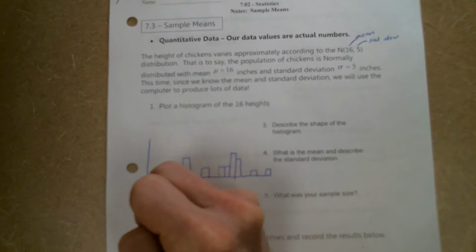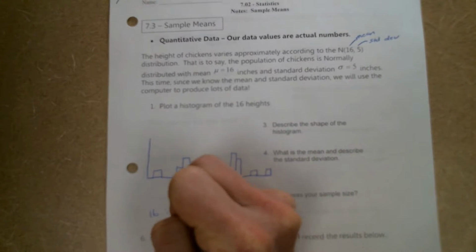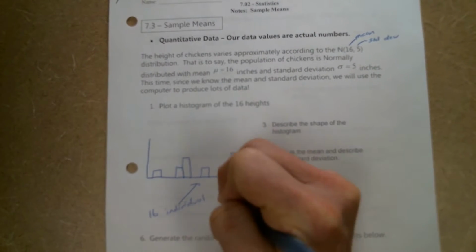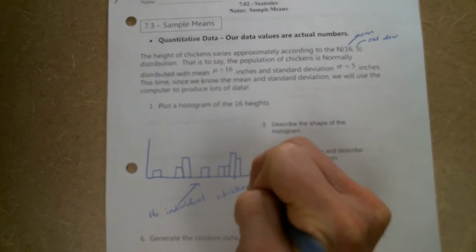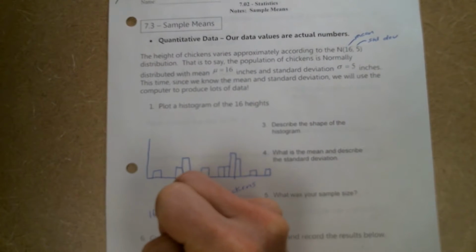These are representing 16 individual chickens selected from our population.